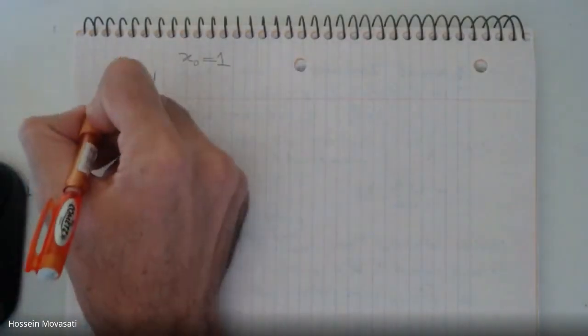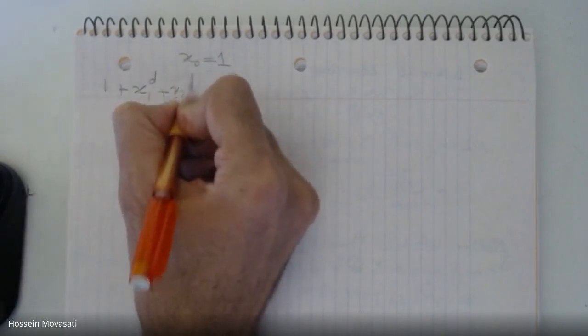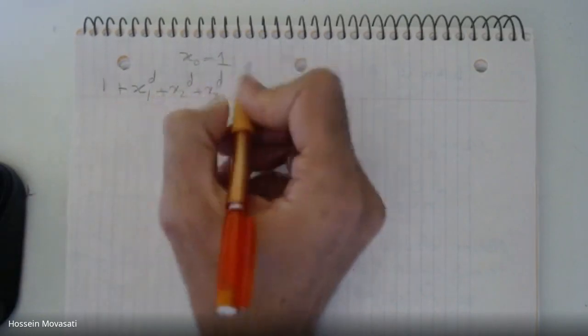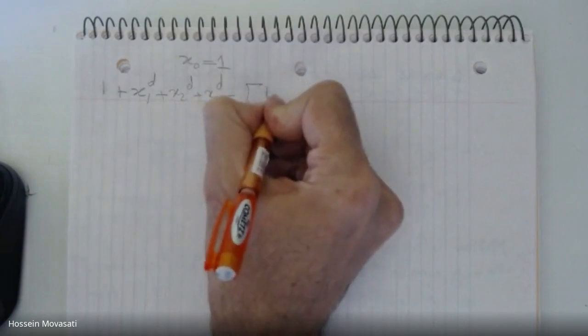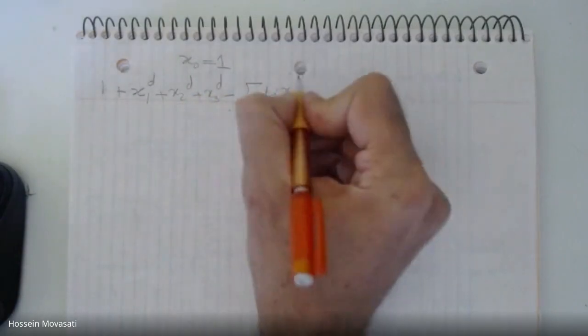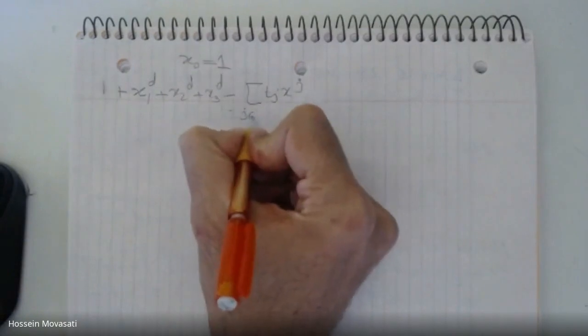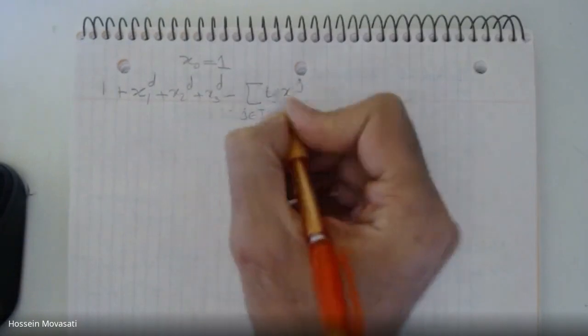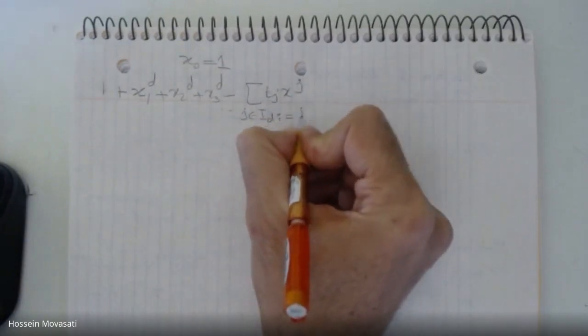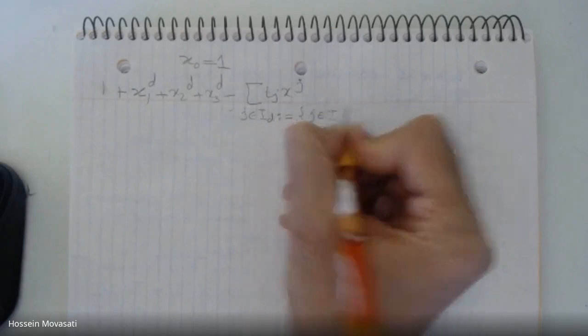So let's write 1 plus x2 to the d plus x3 to the d, minus, and then the perturbation. Now I am directly using the affine chart, and here for the perturbation I put just all these monomials. This was G in I.